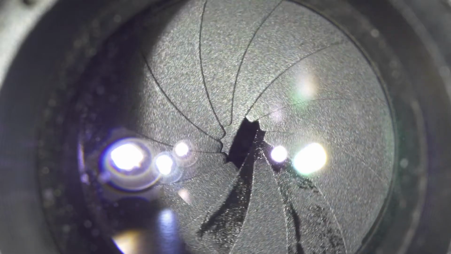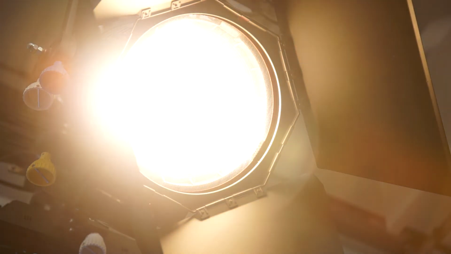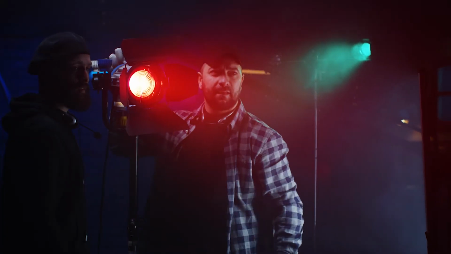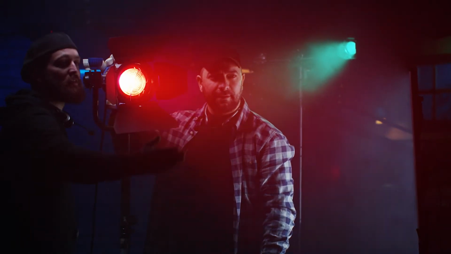lighting situations. And this is also important when using artificial light sources, such as a Fresnel light, because the intensity of light will determine how far back you can place your light from your subject and how much diffusion you can place on the light before it starts affecting your exposure.